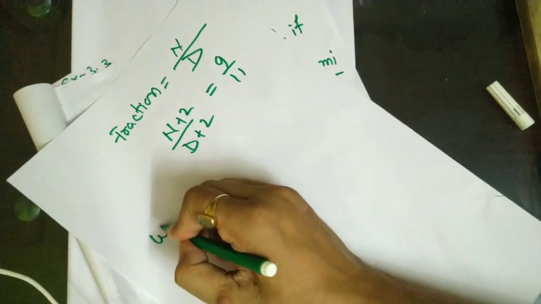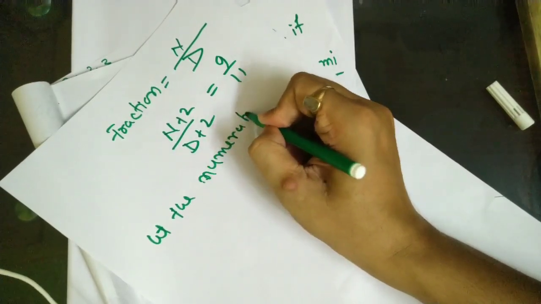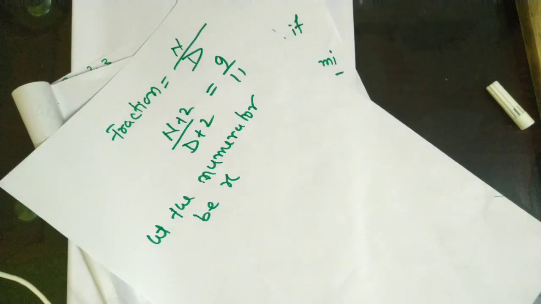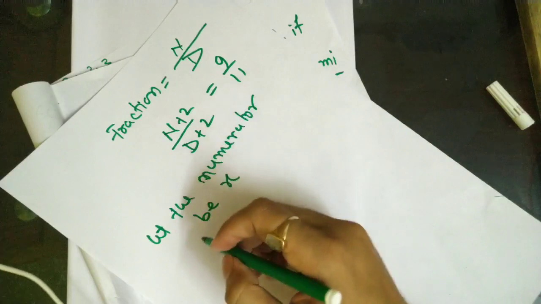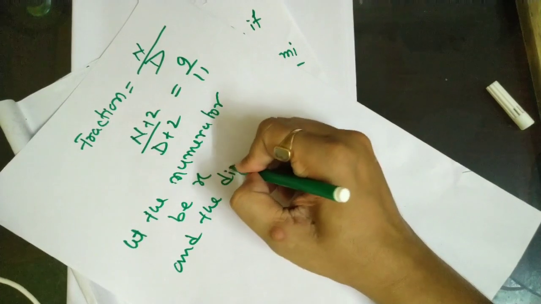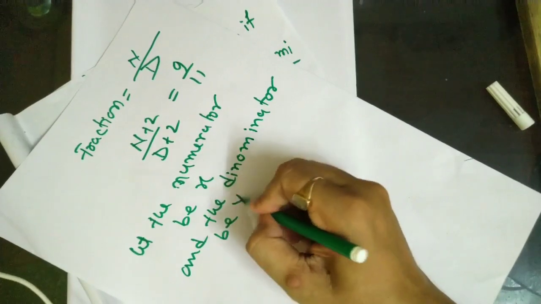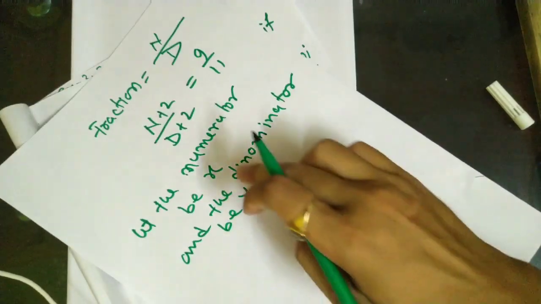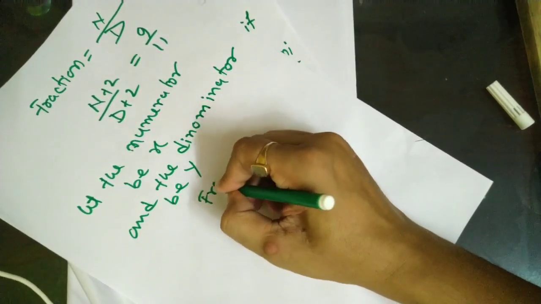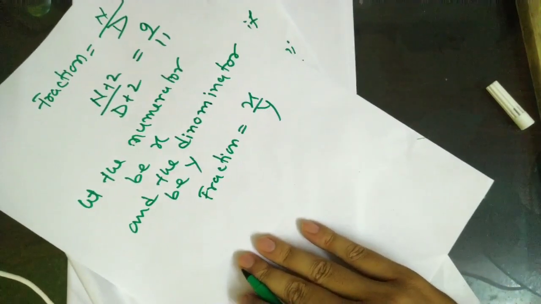We can take, let the numerator be x, and the denominator be y. Since we have taken the numerator as x and the denominator as y, we can write the fraction as x by y.